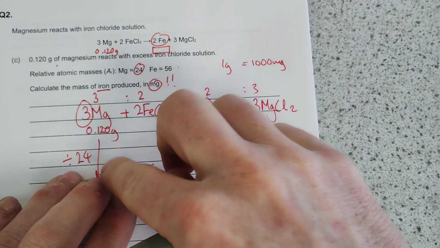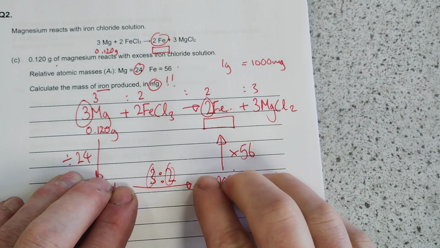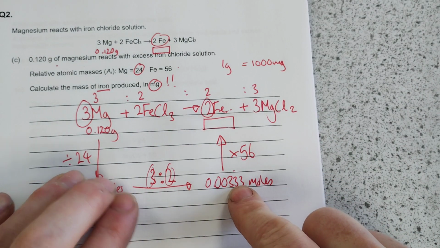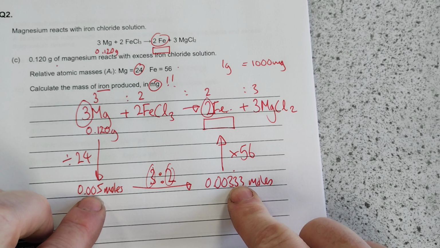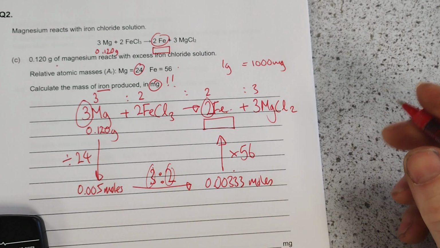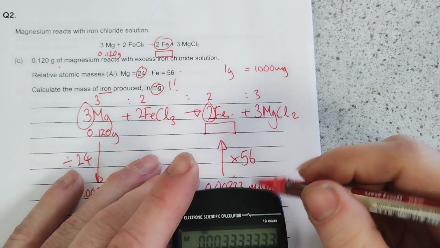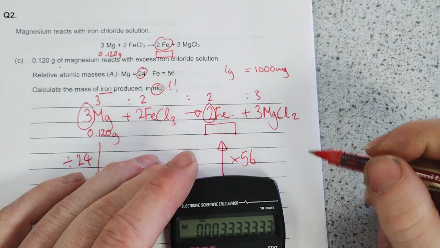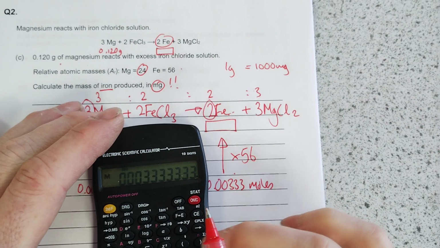A little check of this. This ratio means if this was 3, this would be 2. So I'm just going to check that this number on the right is smaller than this number, 0.005, 0.003. Cool. It looks like I've done the ratio the right way. That's where I am on my calculator, 0.0033333. I'm going to times it by 56.